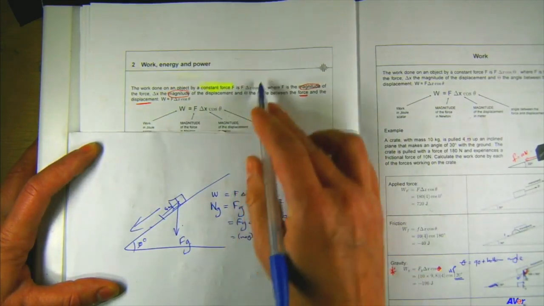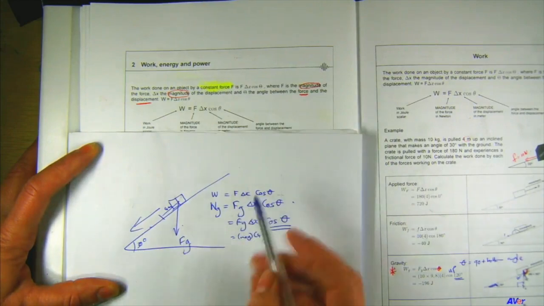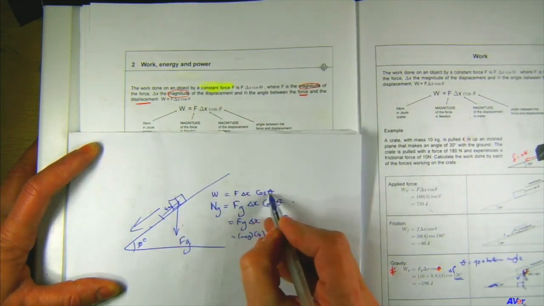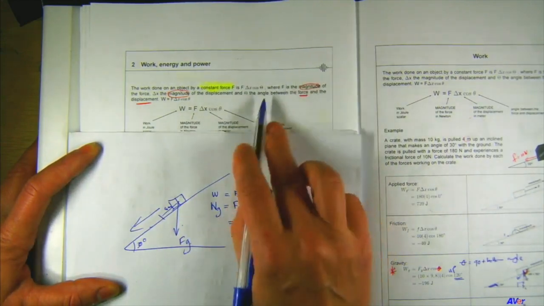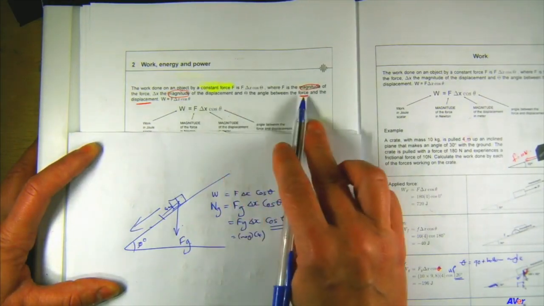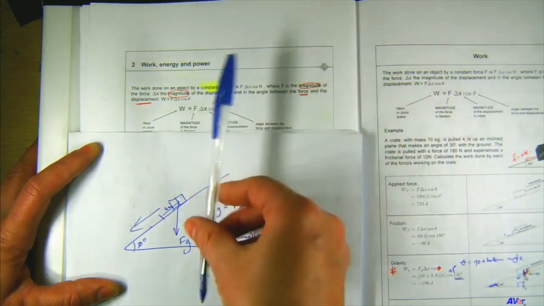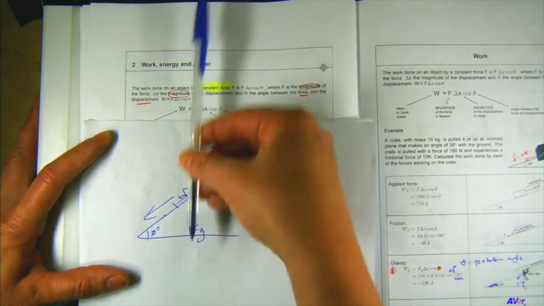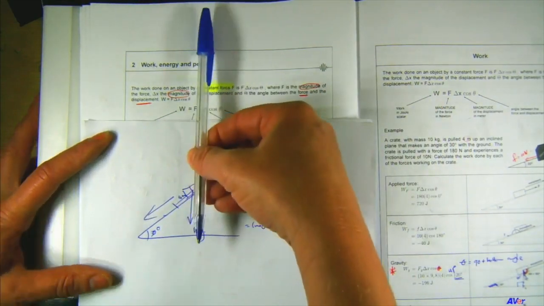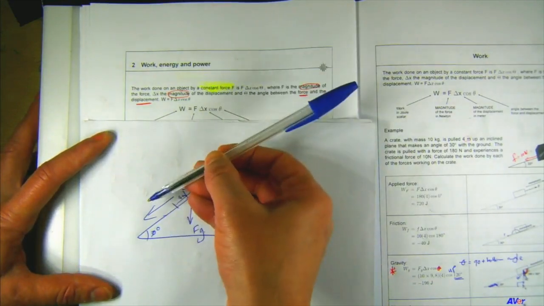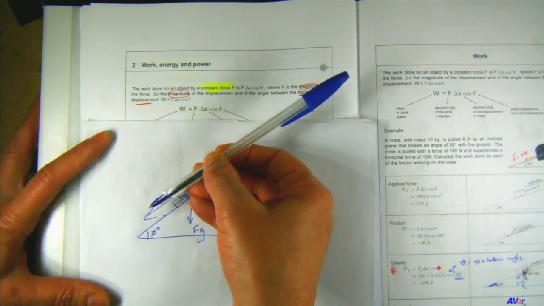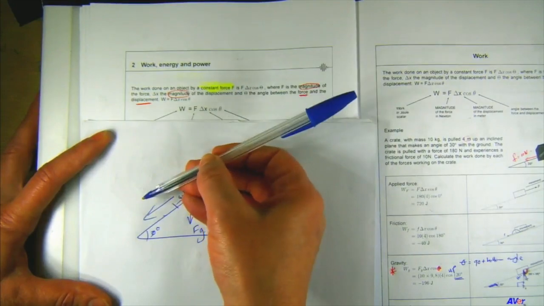It's just the magnitude of the displacement. And then you get to cos delta x. And in your definition, they tell you that angle must be between the force and the displacement. So we put our pen in the direction of the force we're working with at this moment and turn it until you get to the displacement. So how far am I turning it?